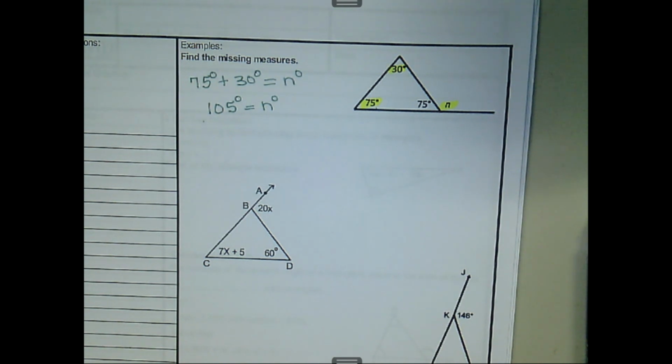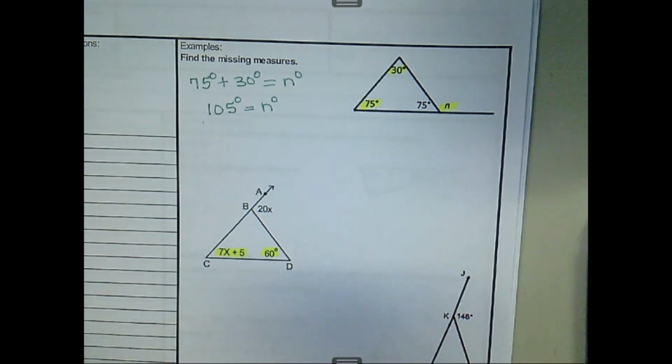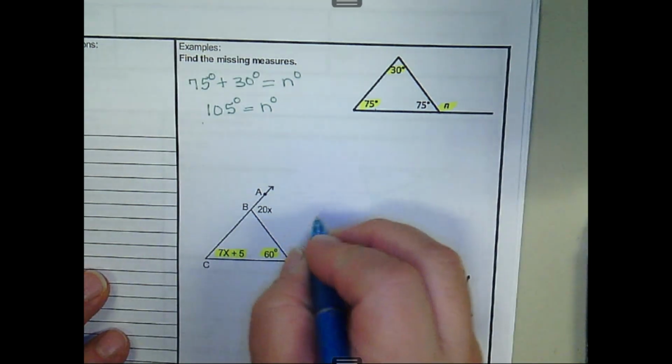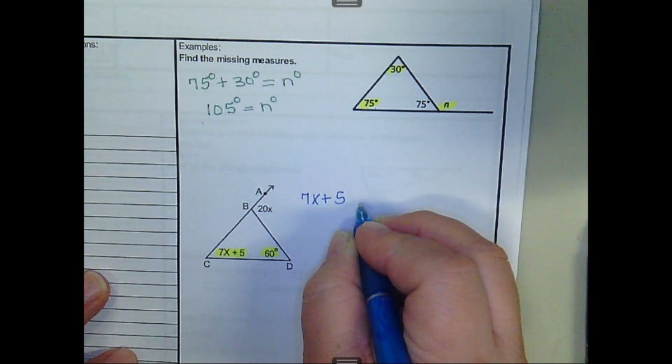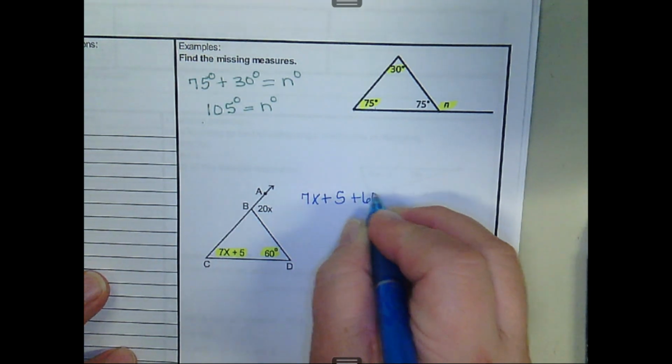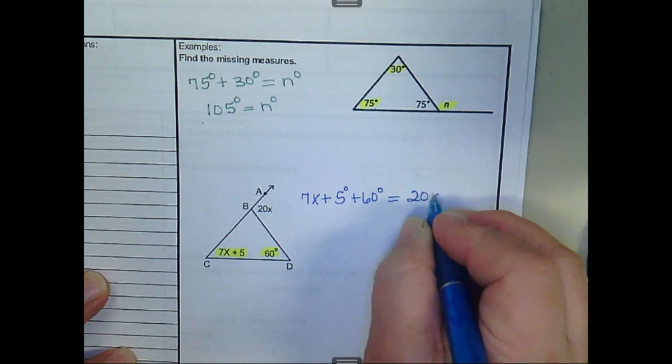Okay, so let's look at the next one. My remote interior angles are here. So I set up my equation. 7x plus 5 plus 60 degrees is equal to 20x.